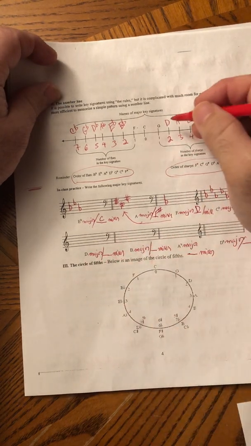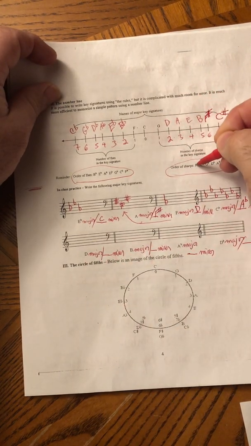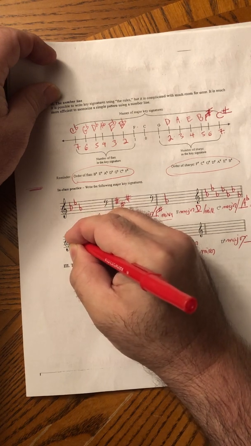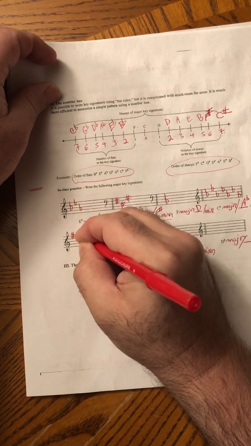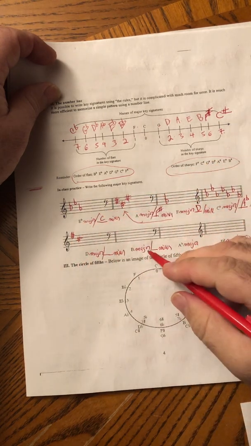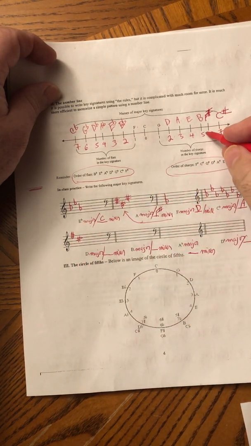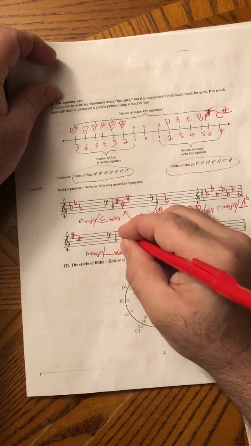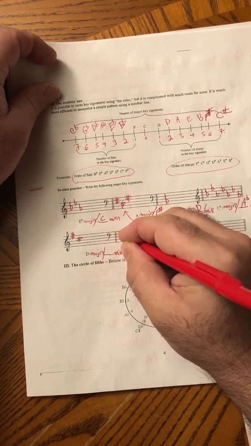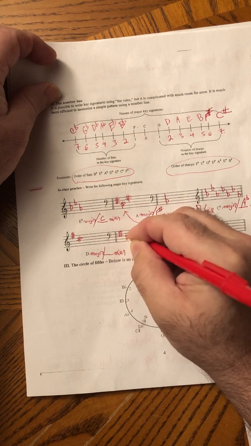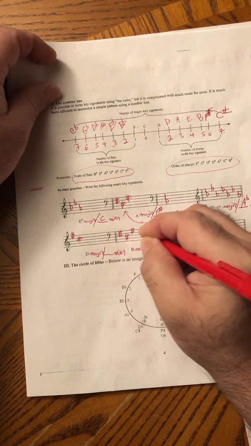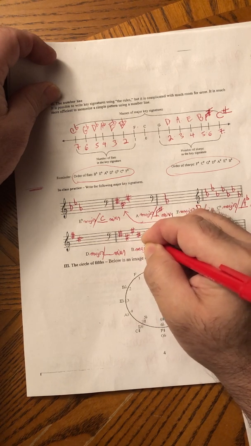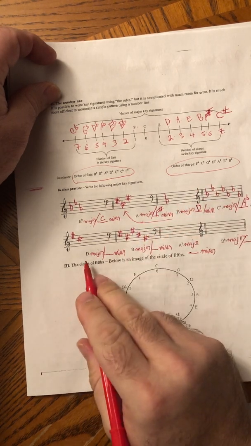Next, D major. D has 2 sharps, which are F and C. You see how much quicker this is than any other way? It's even quicker when you identify them. B major has 5 sharps, F, C, G, D, A. Straight A, F, C, G, D, and A. Okay, let's do our minors.